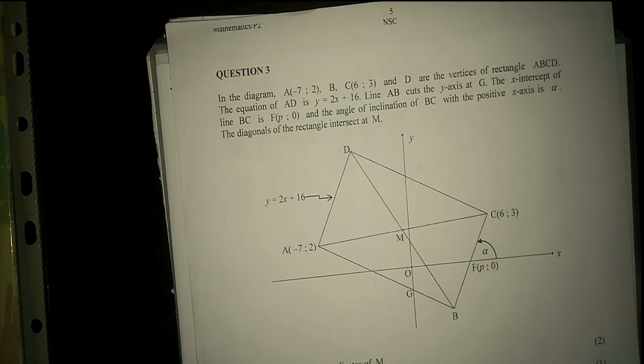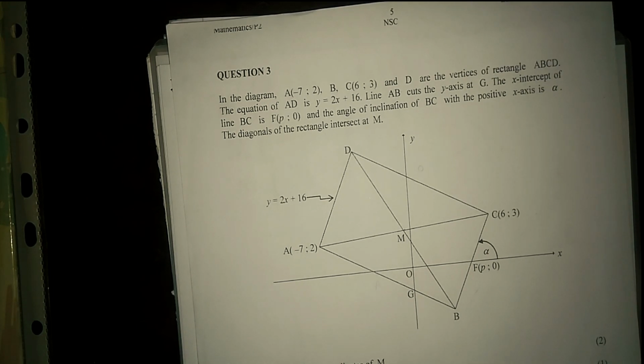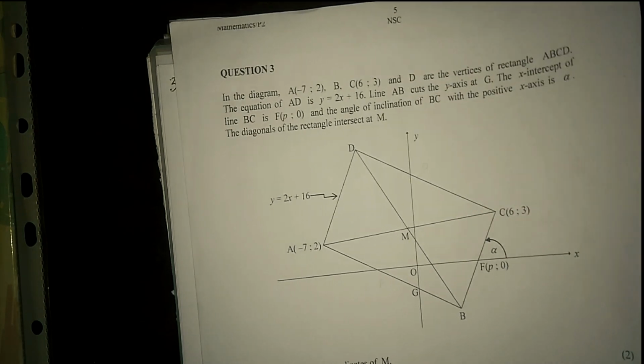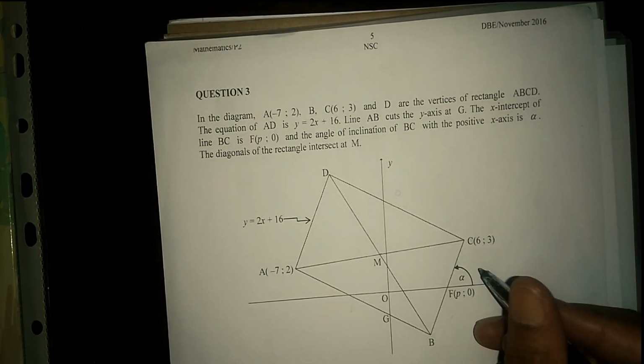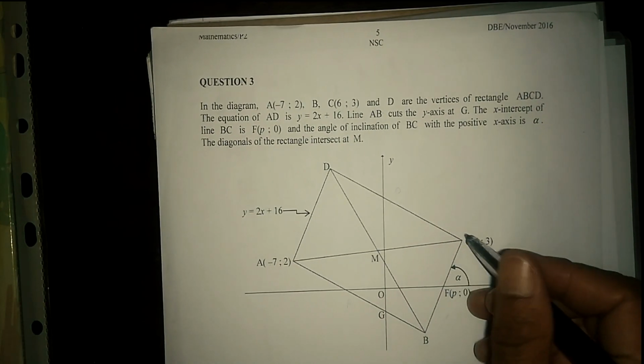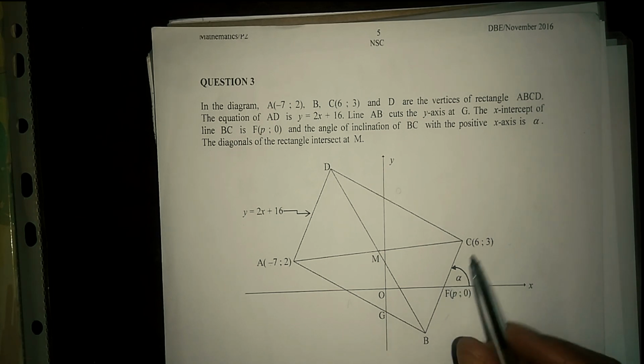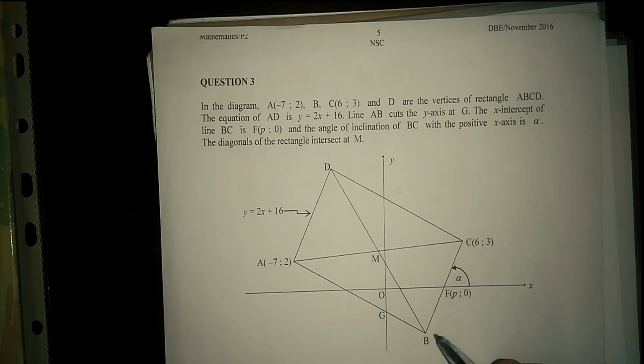Now 3.2, write down the gradient of BC in terms of P. The gradient of BC in terms of P, we're going to use F and C, right?